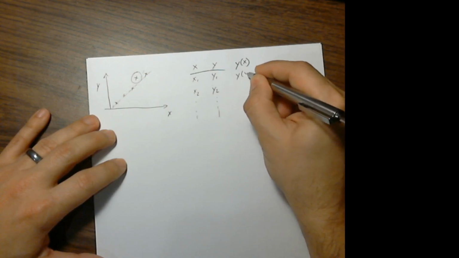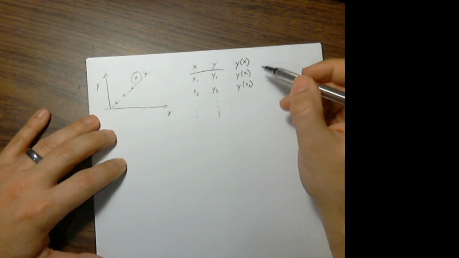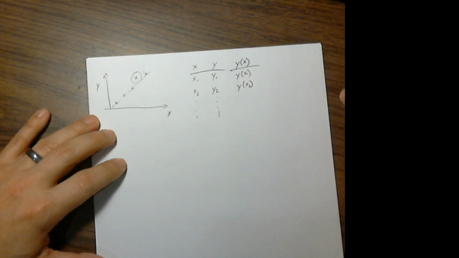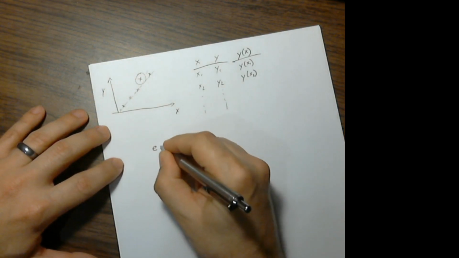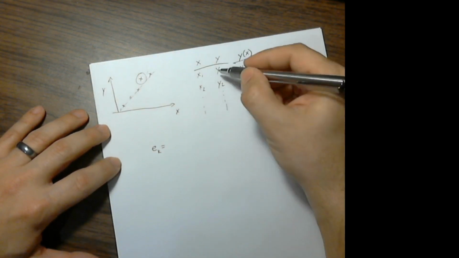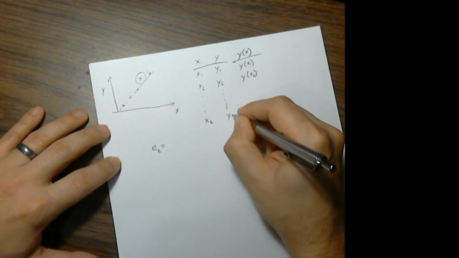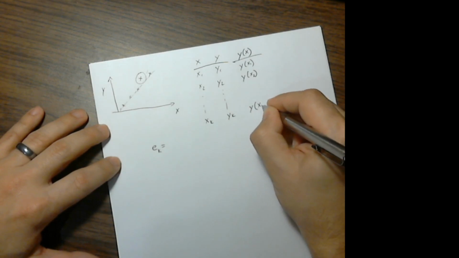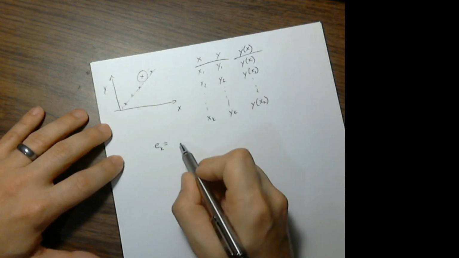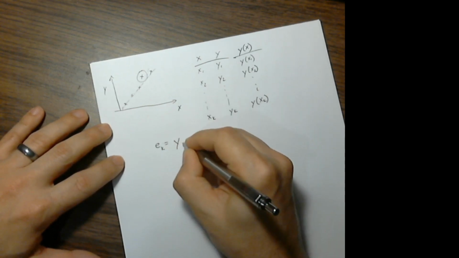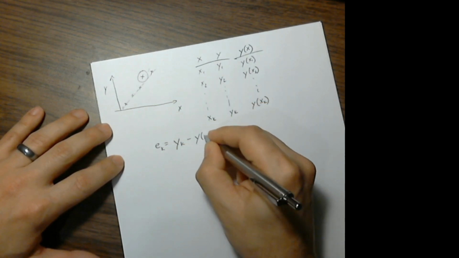So this would be y of x1, y of x2. And I'm going to keep it generalized, because what we're about to do can apply in any case. So remember, we defined error for the kth point, 1 to k, all the way out to k. We defined error as the difference between the measured value for y and the value I calculate for y with my fit function.